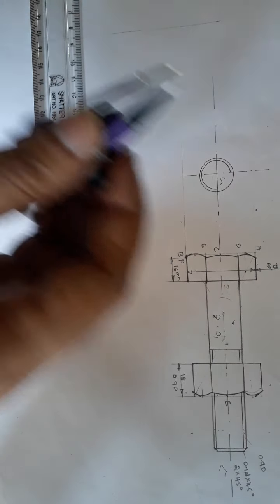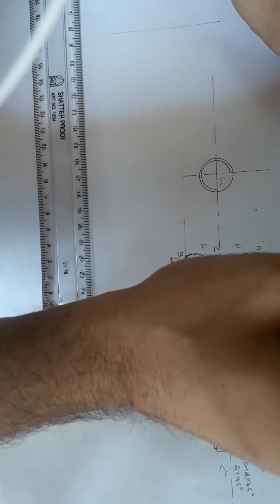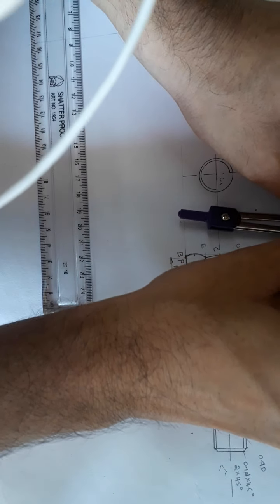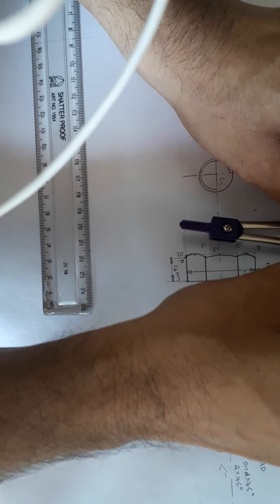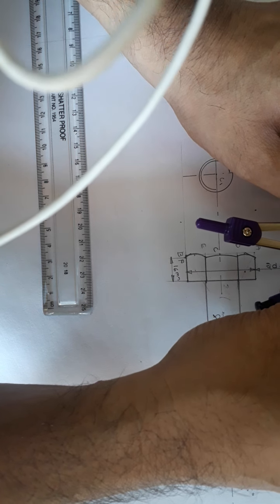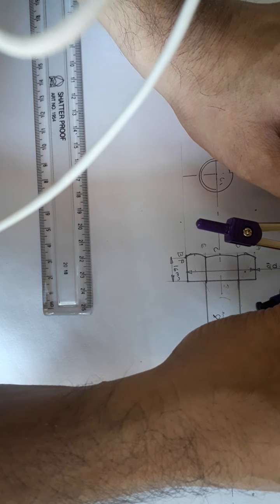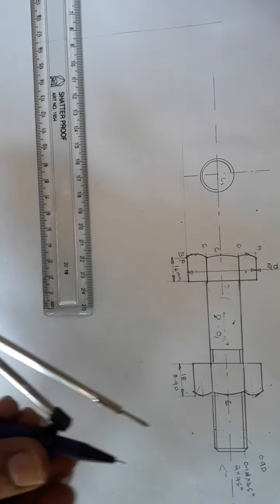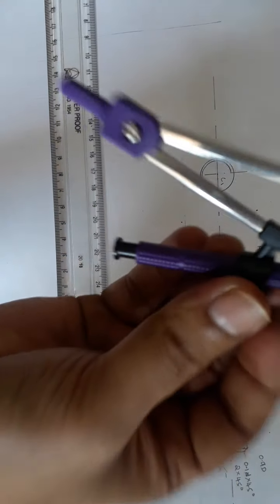If your nominal dia is given as 30, then you take 30 mm.